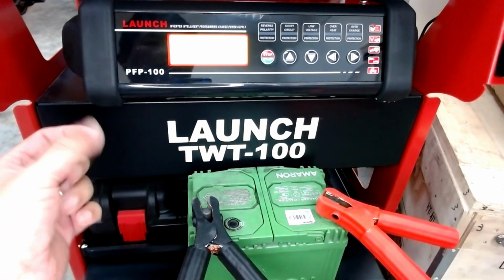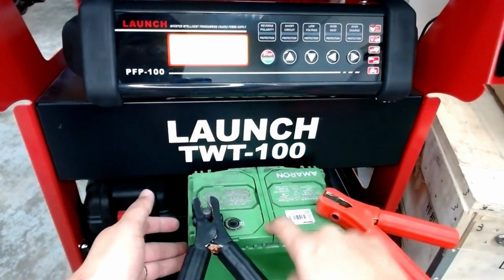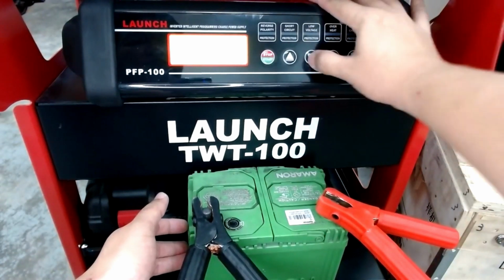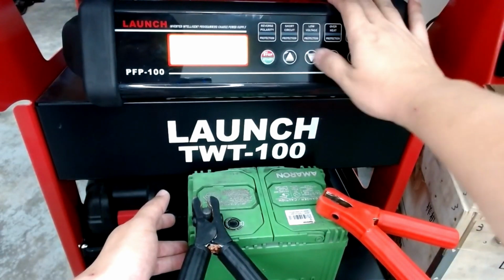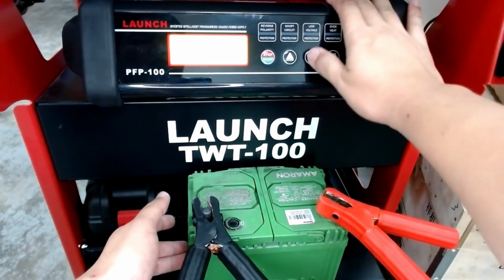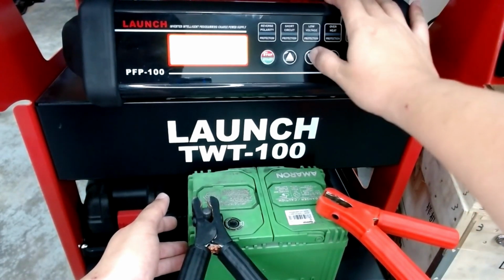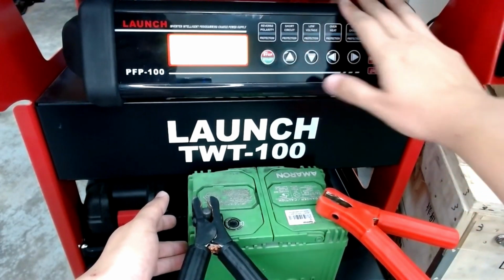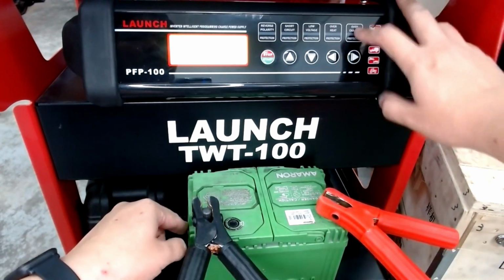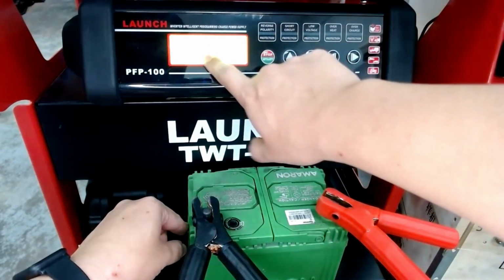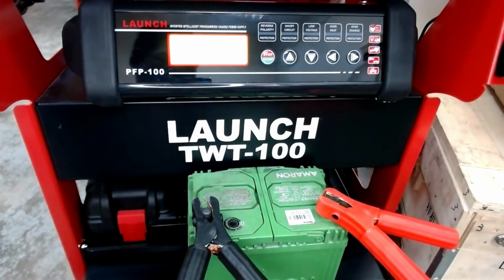Other than that is the overcharge protection. If the battery is charged in here, this is out of the vehicle. If you choose the wet battery to charge it, when this battery is full, the overcharge protection will stop it. It will show battery full. So this is a battery charger.